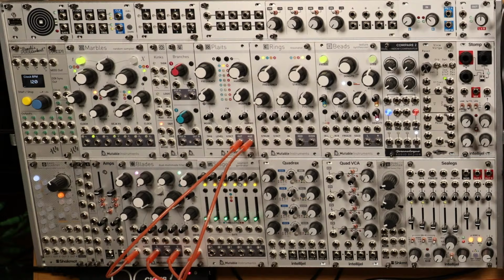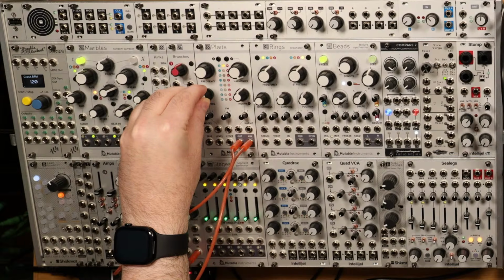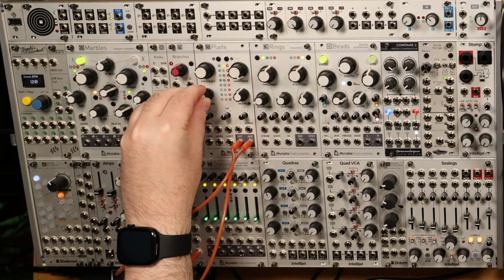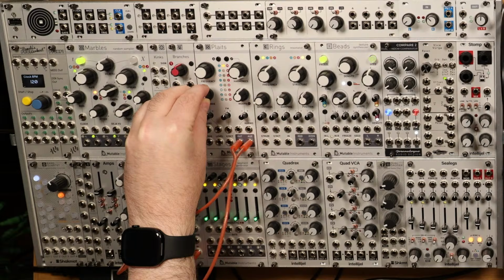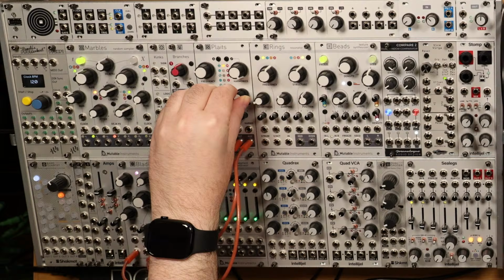Okay. So yeah, the first bank is classic wave shapes with a filter. So the timbre is the filter cutoff. The morph is the waveform and sub-octave level.